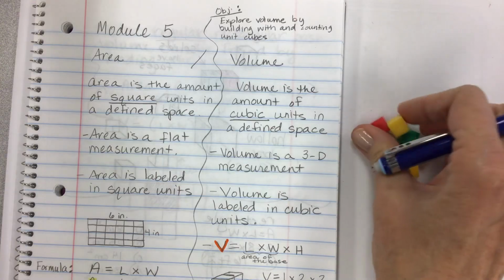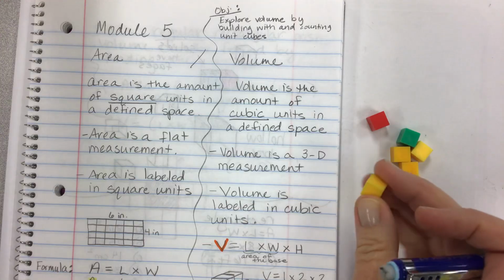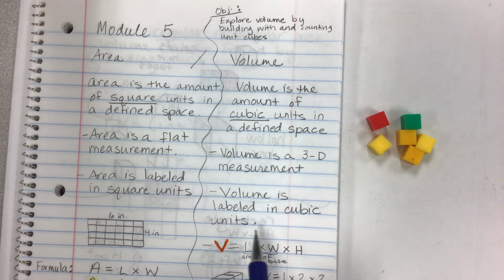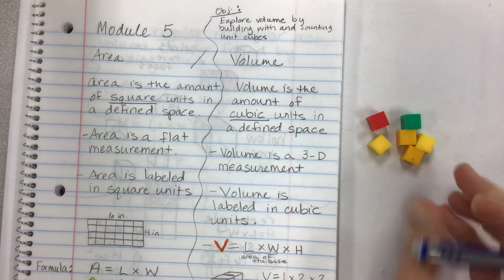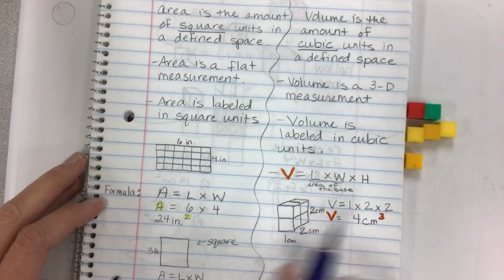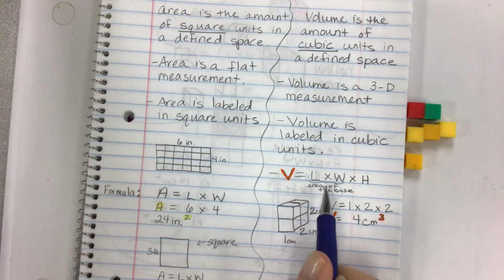Volume is a 3D measurement, three-dimensional. It's fluffy, it's puffed up, it's not flat. And it's got a different label. It's labeled in cubic units because these are cubes. And just like there's a formula for area, there's a formula to find volume, which is, we love formulas, you just plug the numbers into the formula.